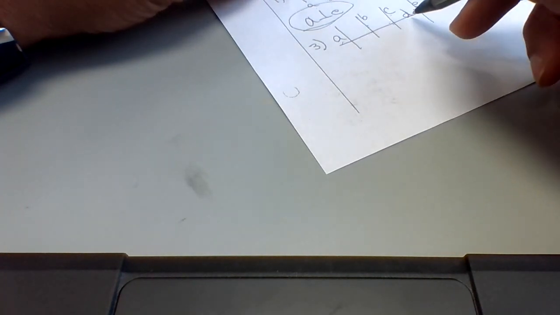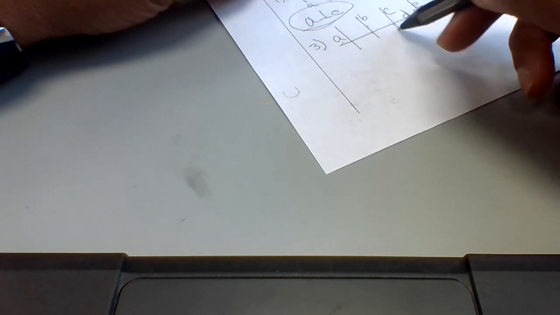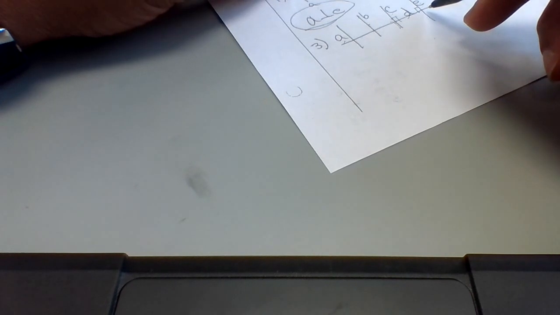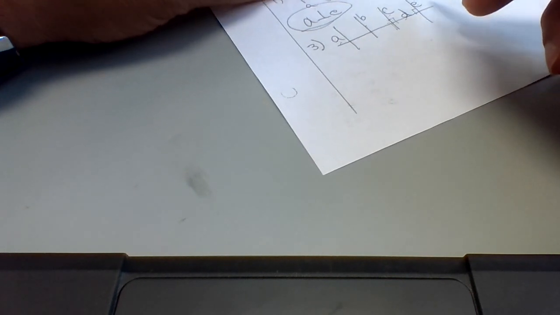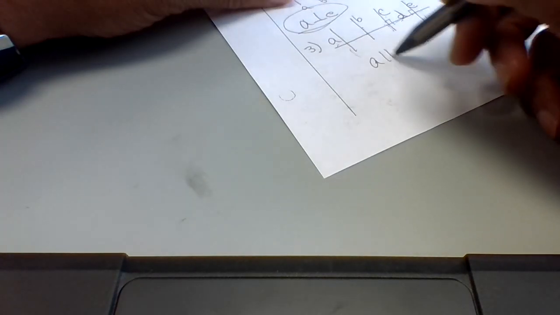C is perpendicular to D. And D is perpendicular to E. So A is parallel to E.